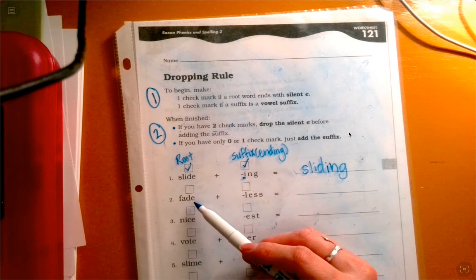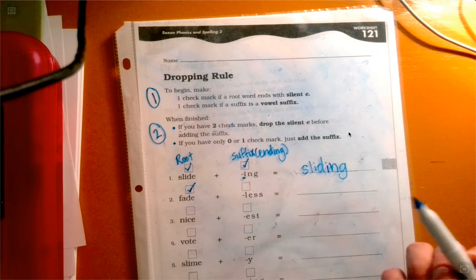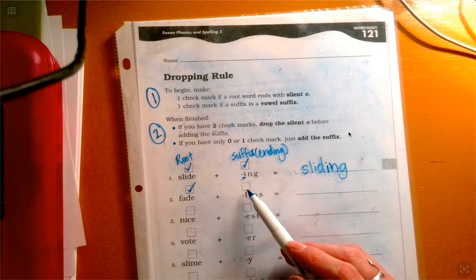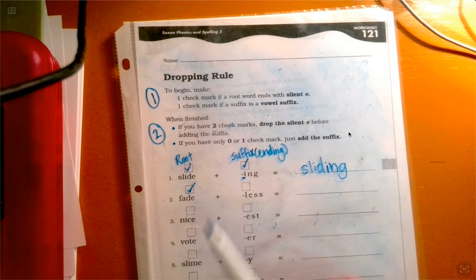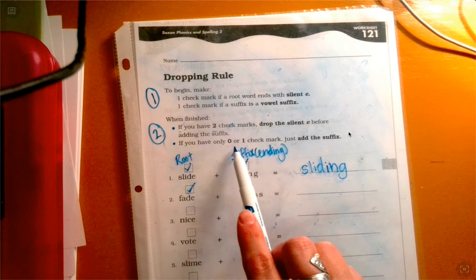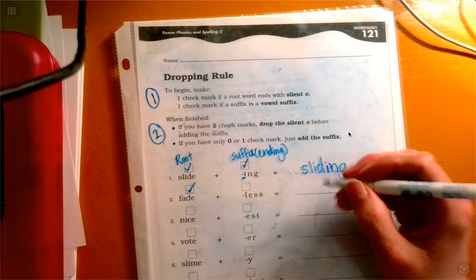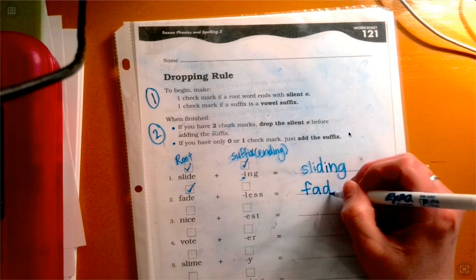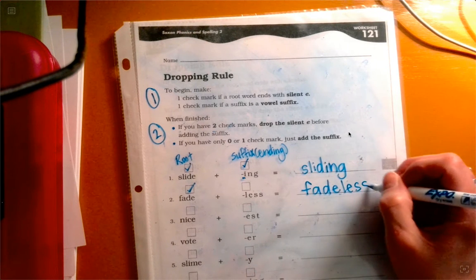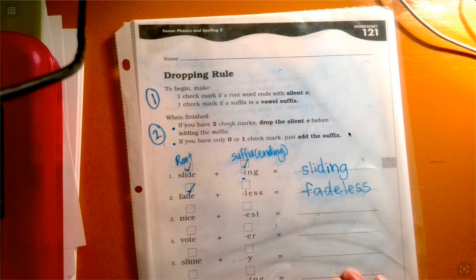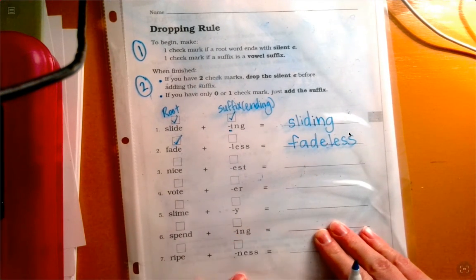The next one is fadeless. This one has a silent E. I'm going to put a little check mark there. And this one starts with an L. That is not a vowel. That is a consonant. So we're not going to check this one. Do you remember what we do if we only have one check mark? It says if you only have 0 or 1 check mark, just add the suffix. So this fadeless is simply those two words. Fade, less, fadeless.